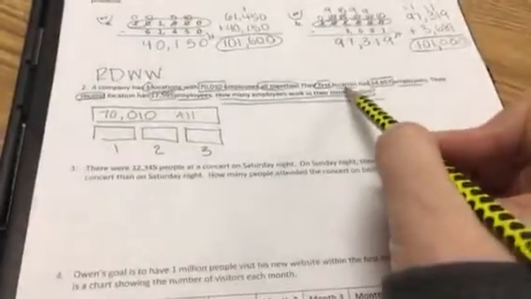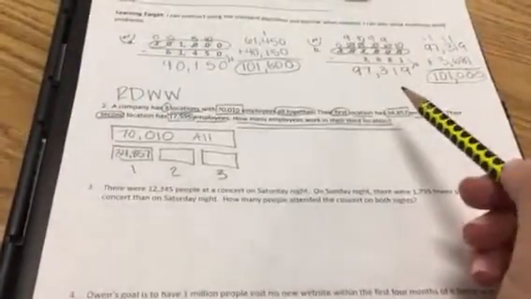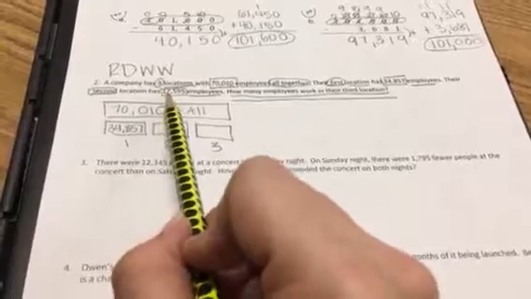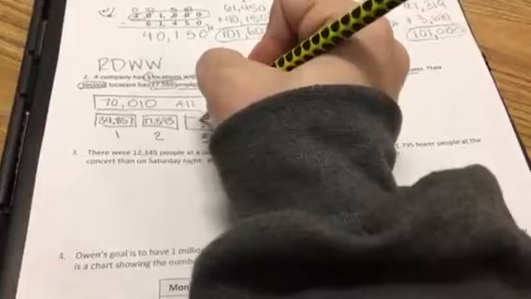At location 1, I have 34,857. At my second location, I have 17,595. But I don't know what my third location is. That's what they're asking me, so I'm going to put a question mark. Well, how am I going to solve for this?